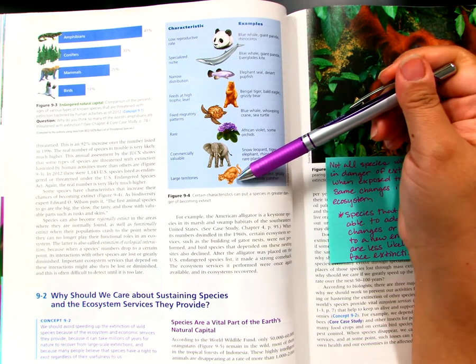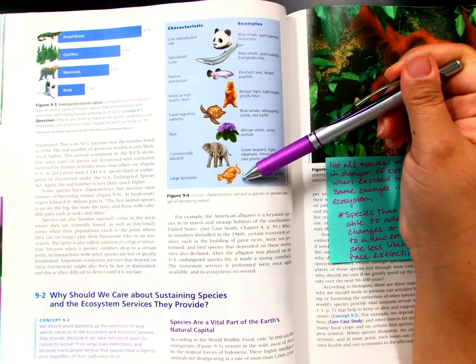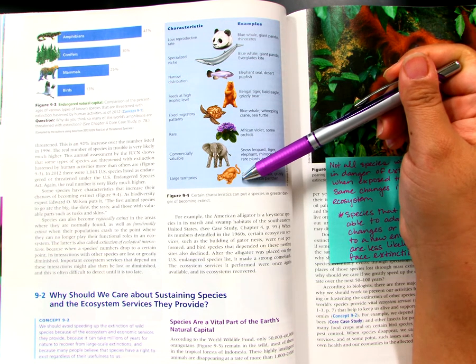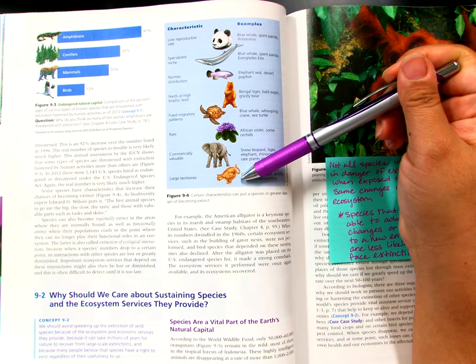And then things that have large territories. So here in Southern California, we have Southern California mountain lions, and we've talked about them before when we talked about island biogeography and habitat fragmentation. As we build habitat, because they need a large territory, they roam and have to feed a lot. As we build freeways and neighborhoods that break up their habitat, it makes it a lot harder for them to survive.